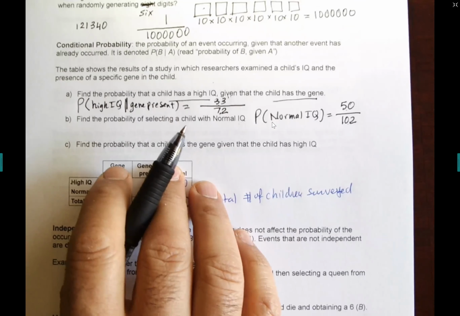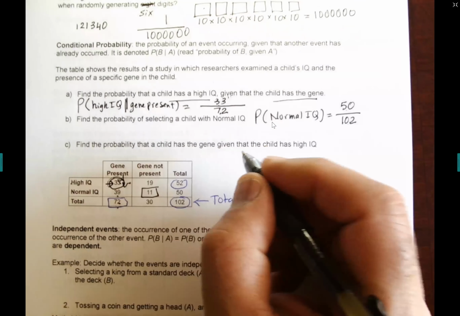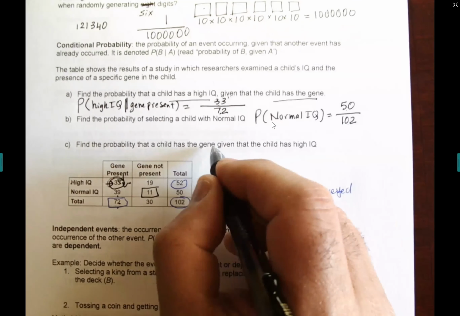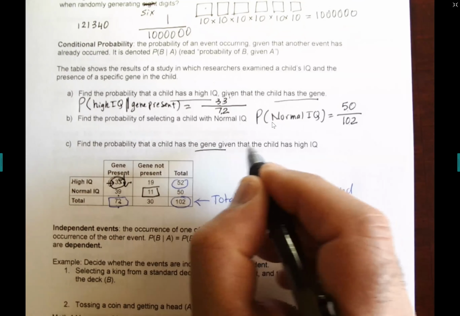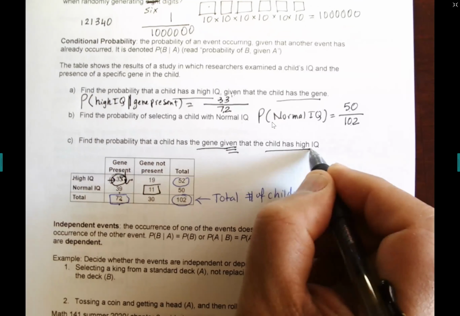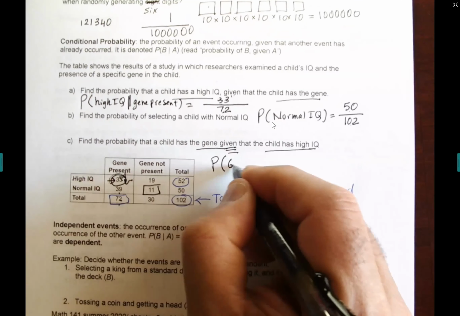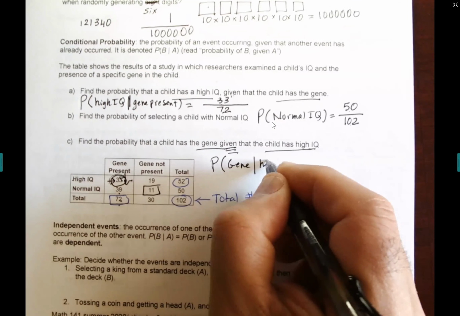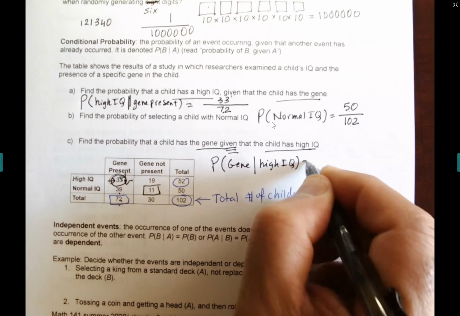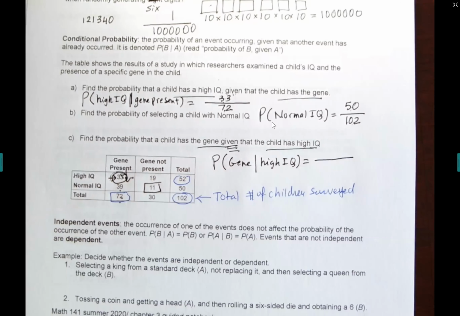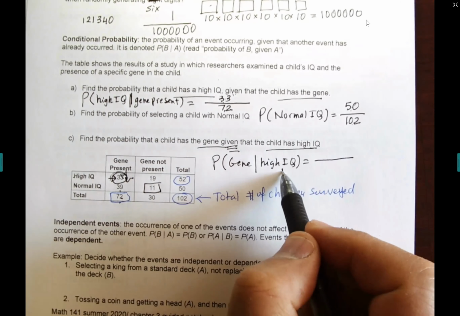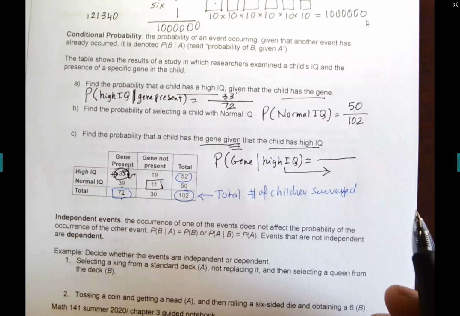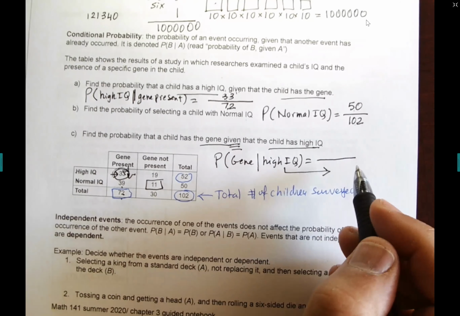Let me do part C and see, guys, if what I said can be applied in part C. What is the probability that a child has the gene given that the child has high IQ? So we're reversing here. Okay, guys, can you give me an answer now? Would it be 72 over 33? No, we want the high IQ to be here. How many high IQ are there? What's the total?